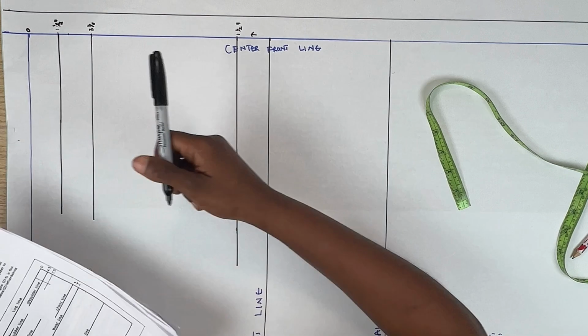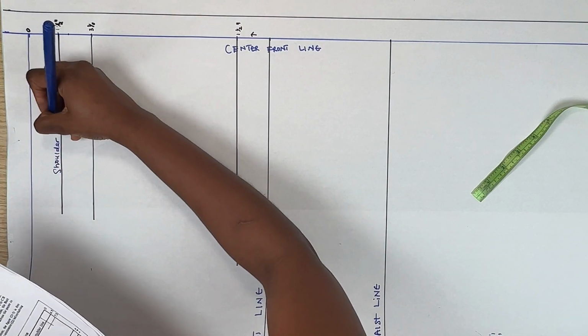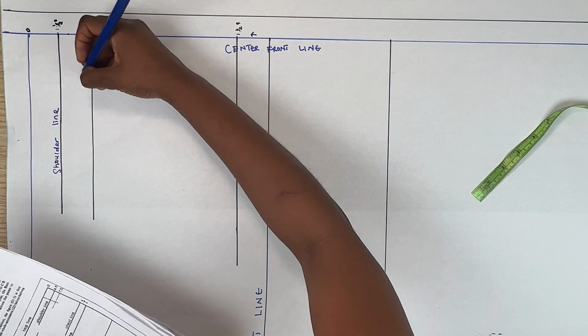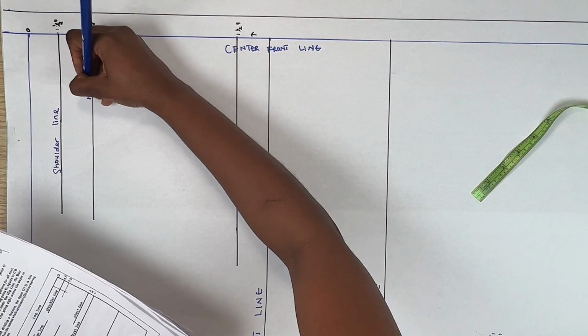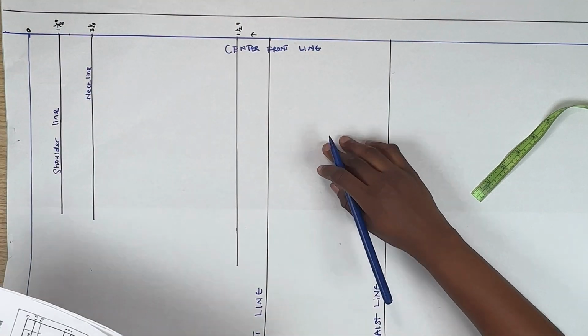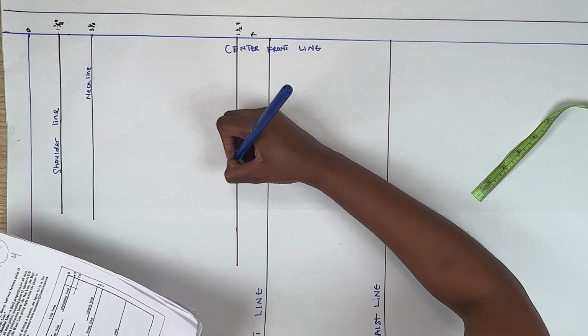The first line was the shoulder line. The next one is the neckline for the front. And then this one is the chest line.